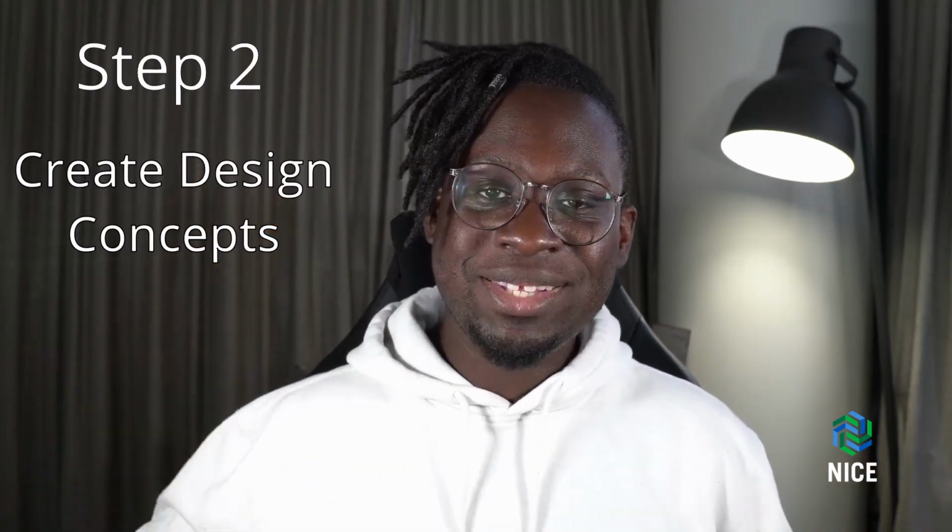Step 2, create design concepts. This is where you turn your concepts into ideas. So with the help of designers, using things like sketches, wireframes, 3D modeling, it's a way to create a prototype for your product so that later on, you know exactly how to build.